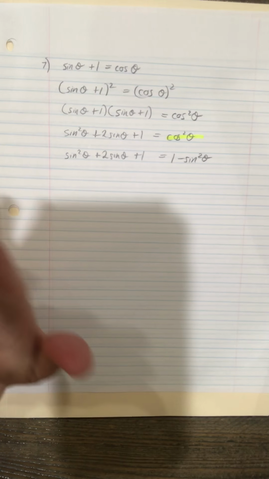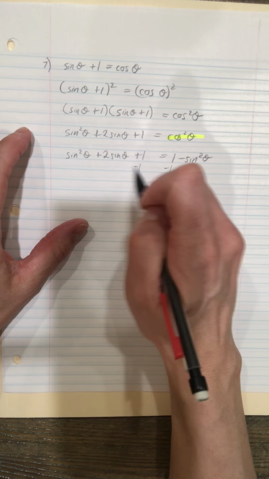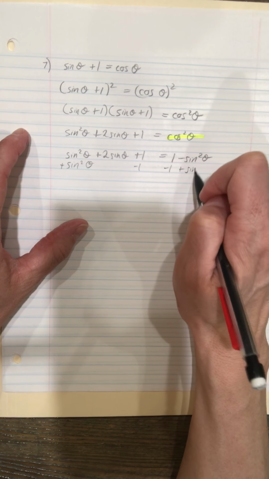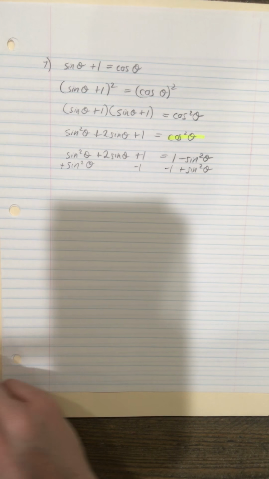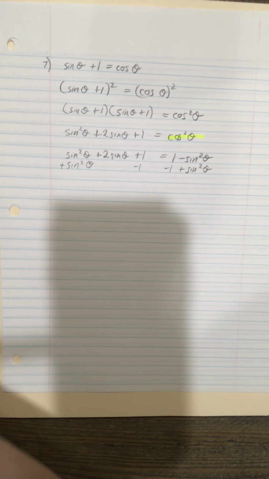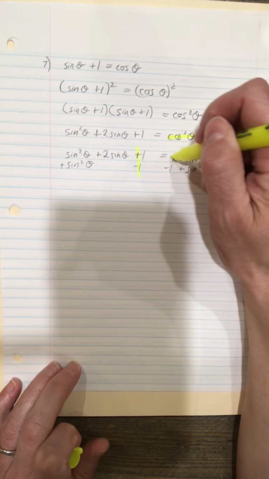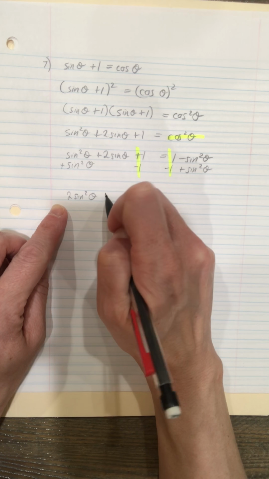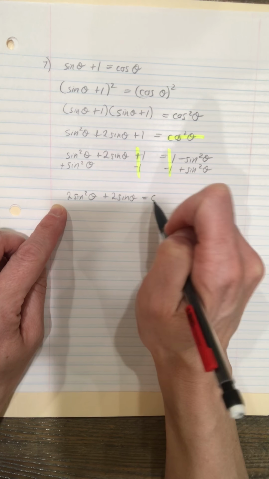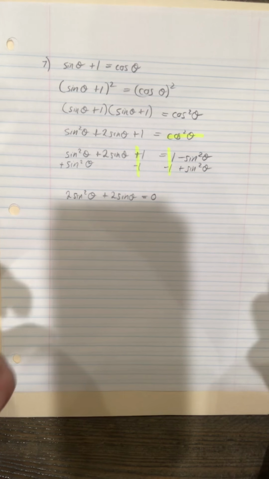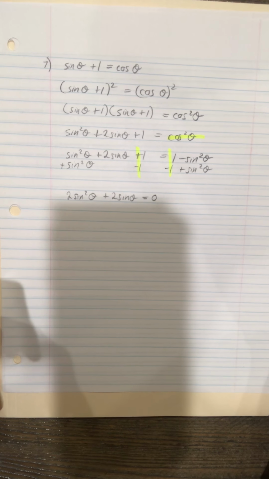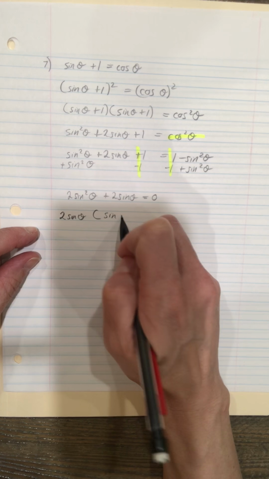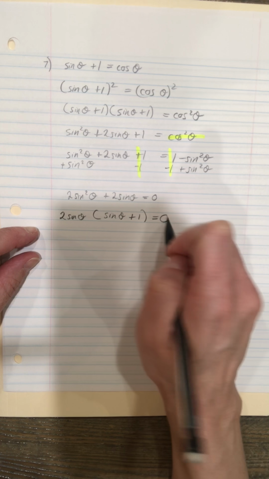Now I solve. I bring everything to the left. And what you're going to notice here, the ones all just cancel out. So if I take a look at this, my ones just cancel out. All right, so those ones cancel, and I'm left with 2 sine squared theta plus 2 sine theta is equivalent to 0. Now let's solve it. I can factor out that common GCF. That GCF is 2 sine theta. I factor out that 2 sine theta, and I'm left with sine theta plus 1 equals 0.